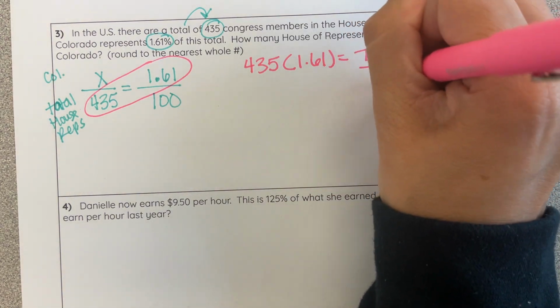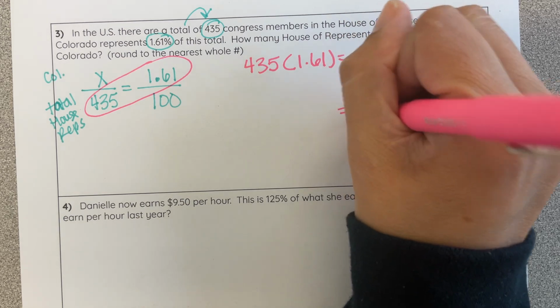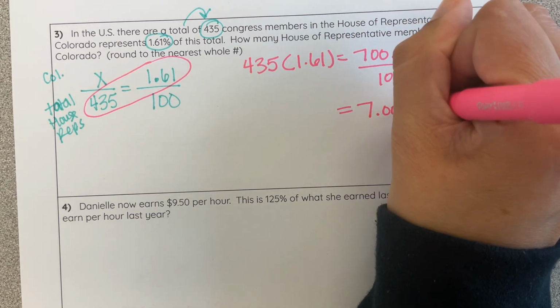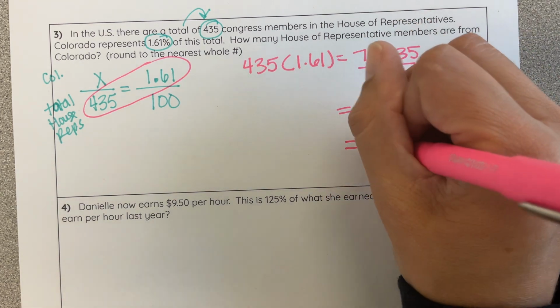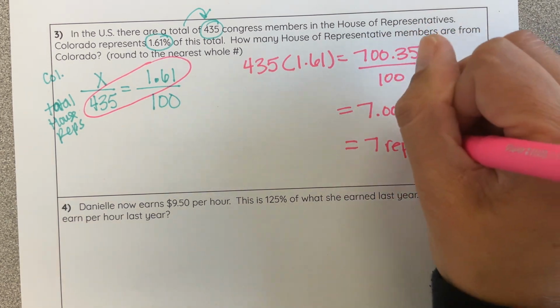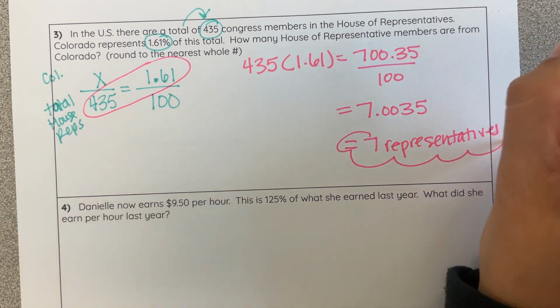We're going to divide that by 100, and we get 7.0035. Rounded to the nearest whole is going to be 7 representatives for Colorado.